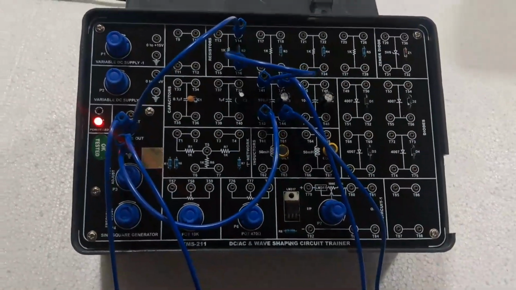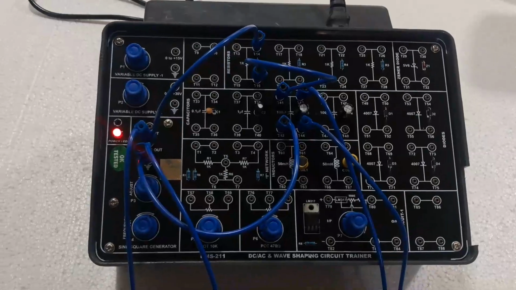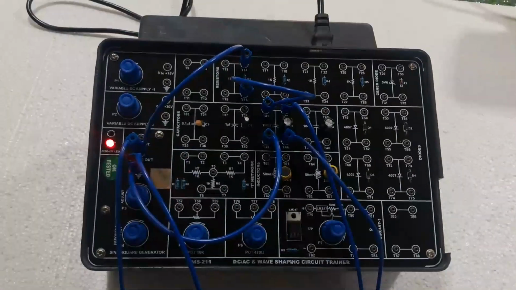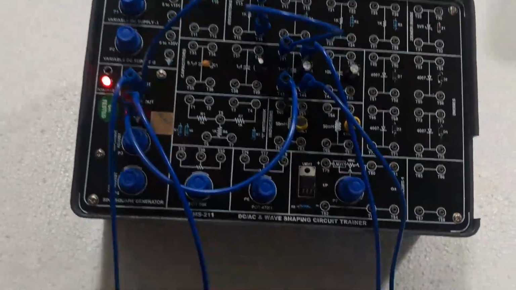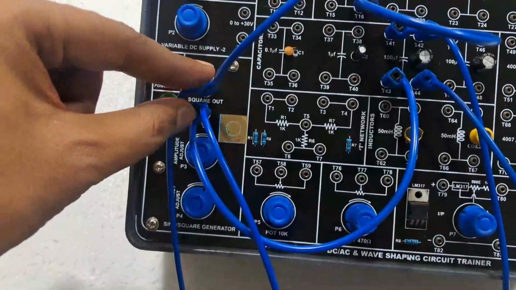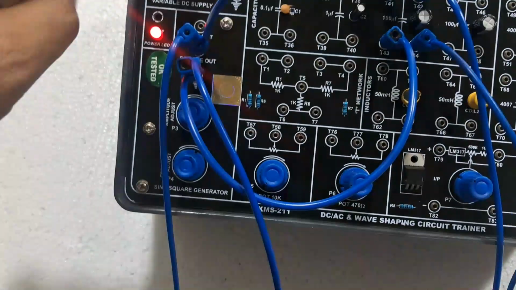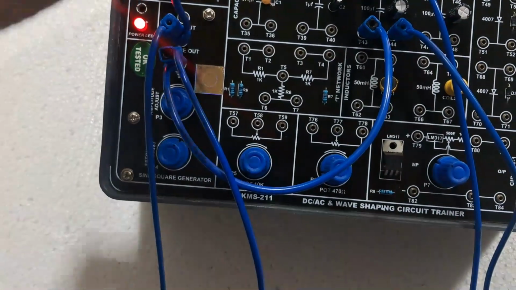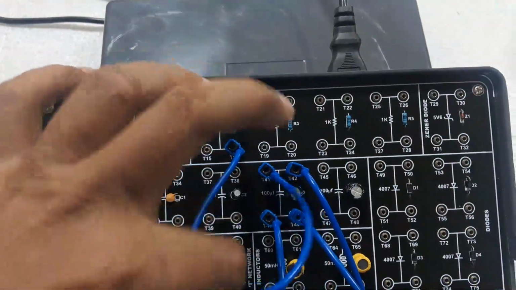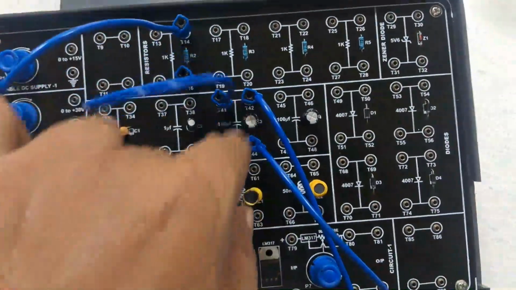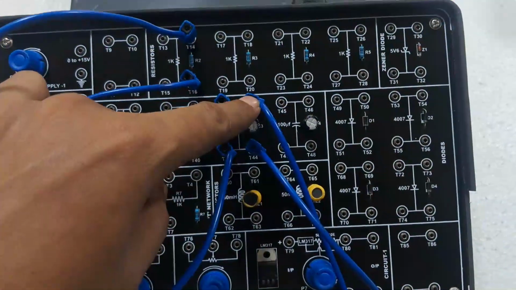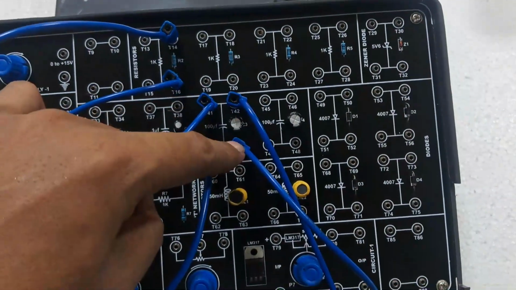This is the connection for the integrator circuit. It is a type of wave shaping circuit. The connection is such that the square wave point is given to the resistor, the other terminal of the resistor is given to the capacitor, and the other terminal of the capacitor is given to the ground, and our output would be observed across the capacitor.